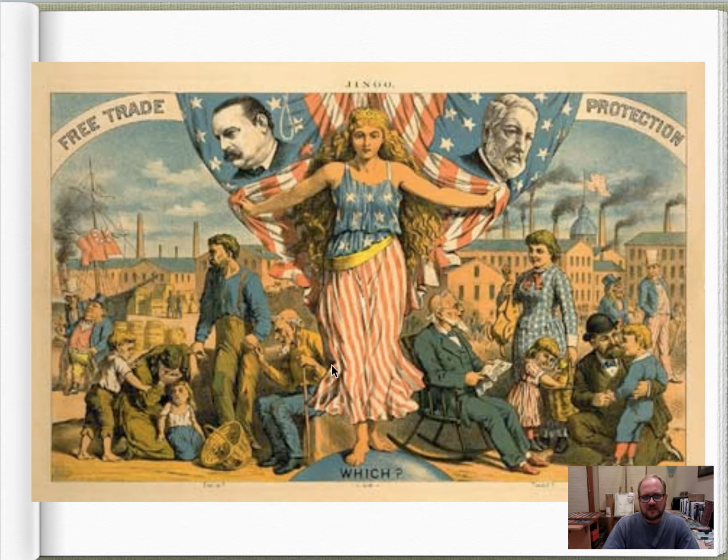But you see basically society on each one. You see this one, the factories are not going. You see the factories all stopped. You see the family, obviously out of work. And here you see the factories running. You see Uncle Sam and the business owner working together. You see the babies and the family doing well. And again, obviously this is favoring Harrison over Cleveland in its ideology.